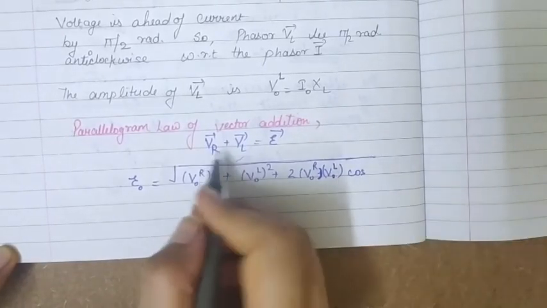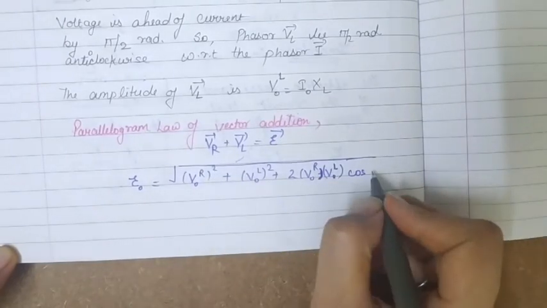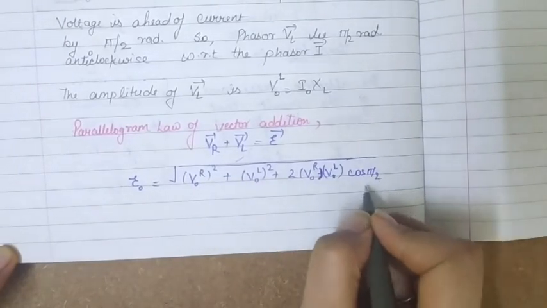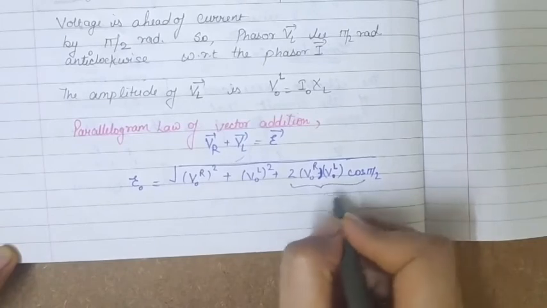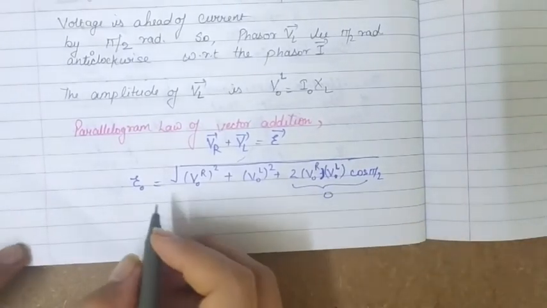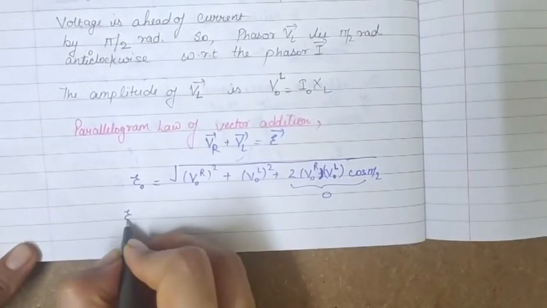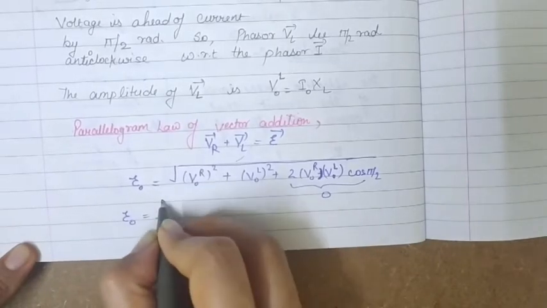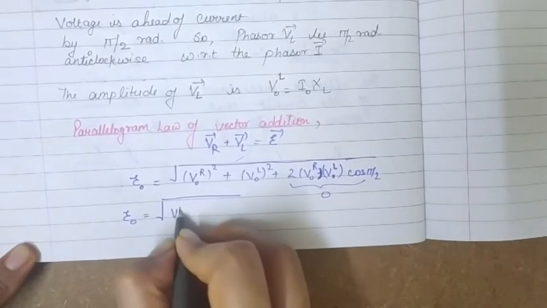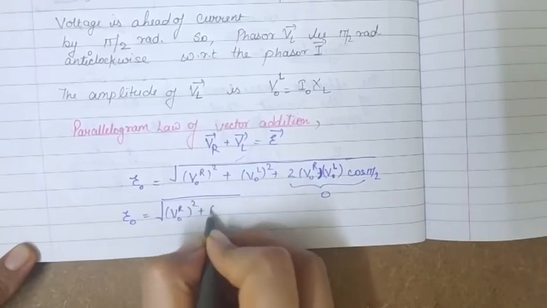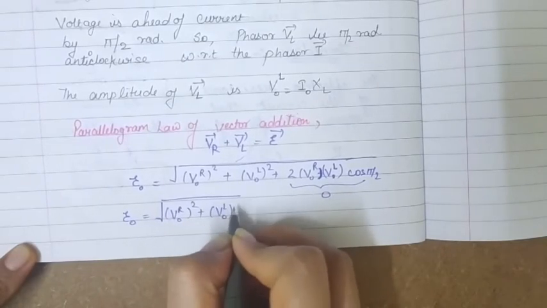Theta is the angle between the two vectors, and the angle between the two vectors is pi by 2. Since cos 90 is 0, this term will be 0, and the value for epsilon naught will be under root V naught R square plus V naught L square.